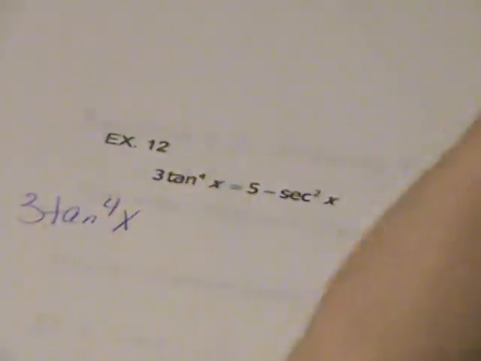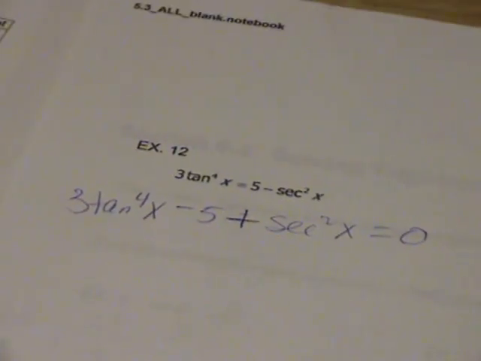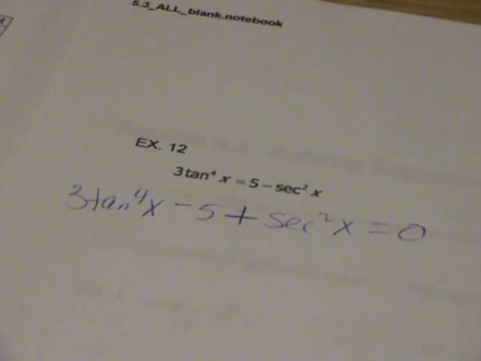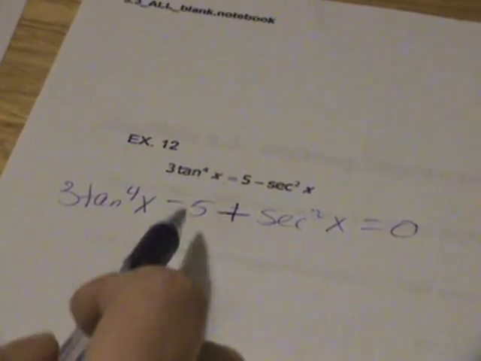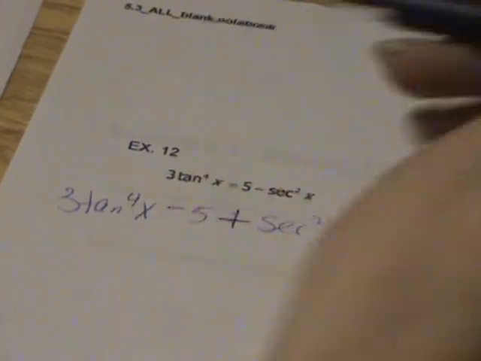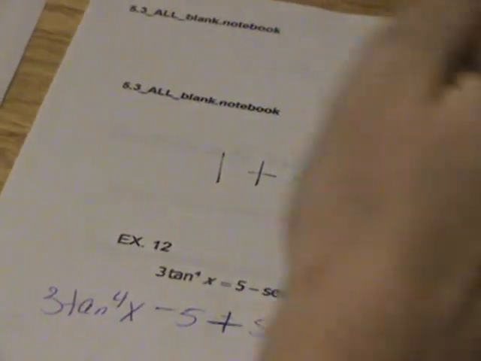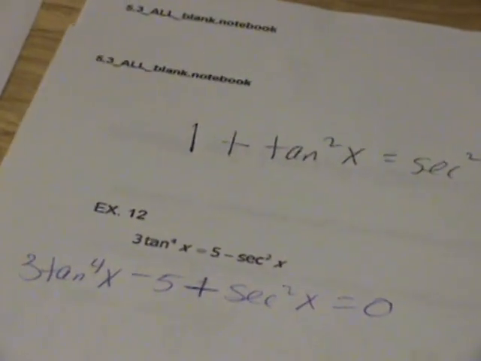3 tangent to the 4th minus 5 plus secant squared equals 0. So that's where we are. I've got tangents and secants. I would really like it if I just had one or the other, because I've also got this constant in here. I can't factor stuff out. So my identity, 1 plus tangent squared x equals secant squared x. This is my identity.